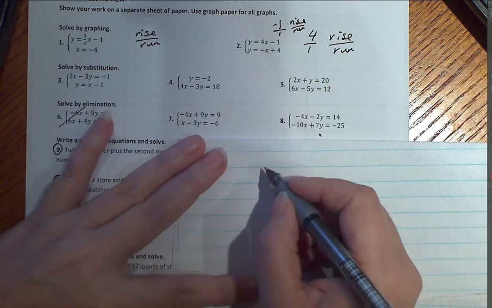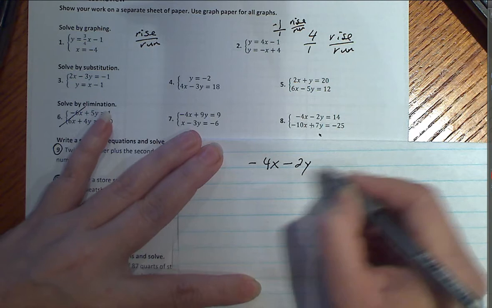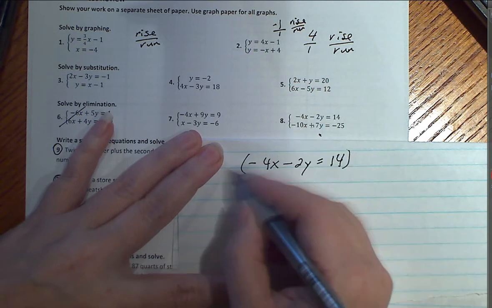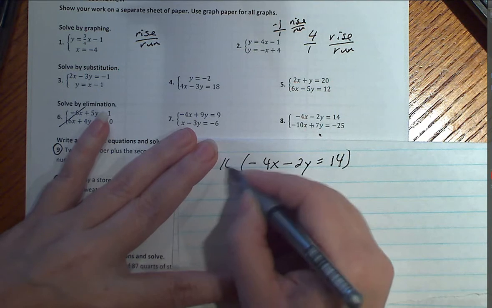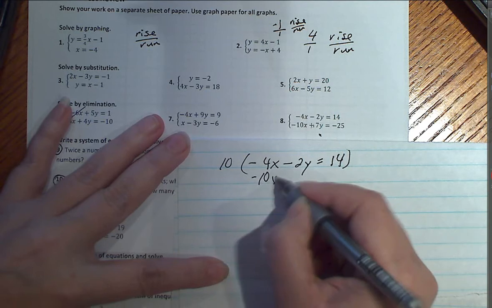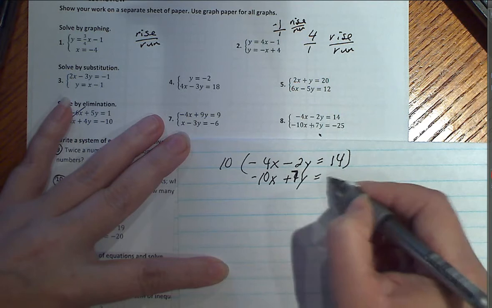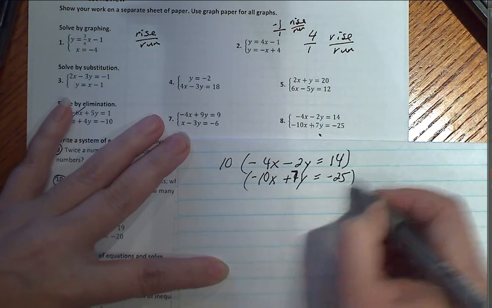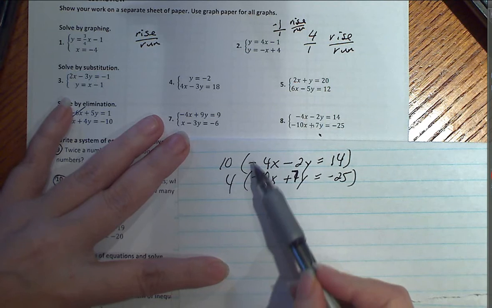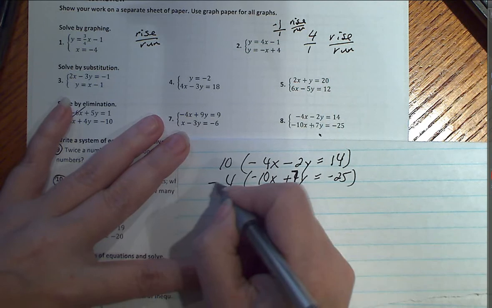So I have negative 4x minus 2y is equal to 14, and I'm going to multiply this by 10, and then the bottom, negative 10x plus 7y is equal to negative 25, and I'm going to multiply this by 4. But you see how these are both negative? We need one negative and one positive, so I'm going to multiply this by negative 4.